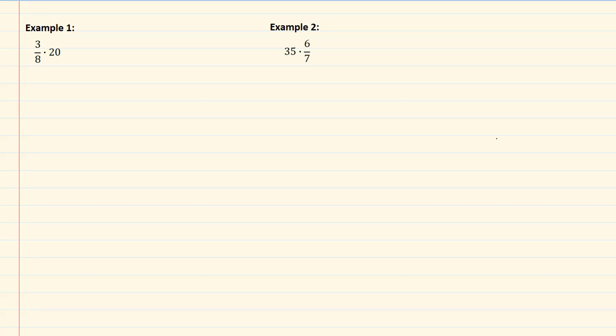In example 1, we have 3/8 times 20. So we have a fraction and a whole number. We want to write these both as fractions. So this would be 3/8 times 20 over 1. So we now have our 20 written as a fraction.